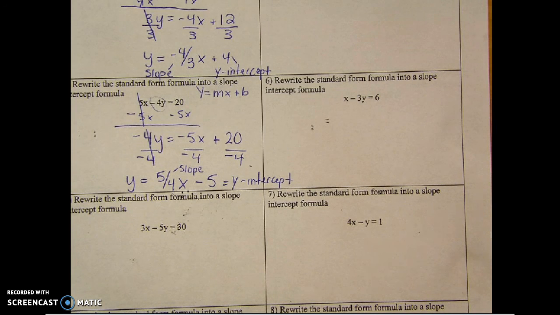Watch your integer rules, watch your simplifying. Okay, that's very important. And follow the y equals mx plus b.